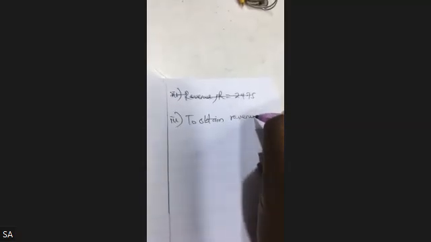Let's just go ahead so that the whole thing can flow. To obtain revenue, R is 200Q minus 4Q squared.